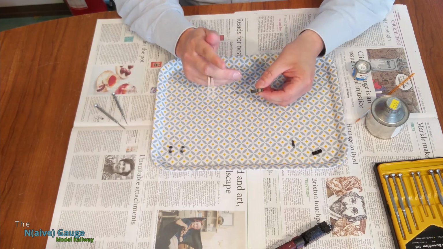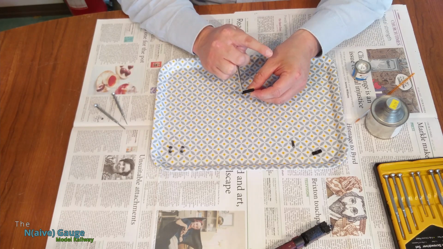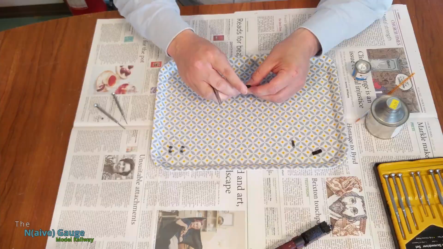Taken the pony truck apart. This is the underneath, so I'm just going to paint this section here white.